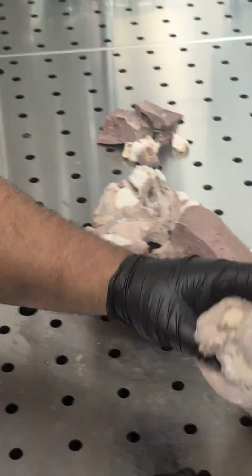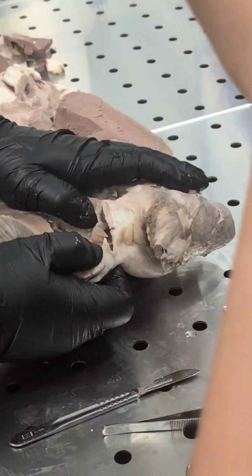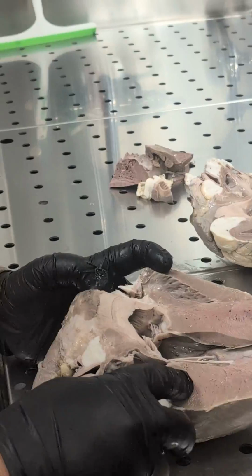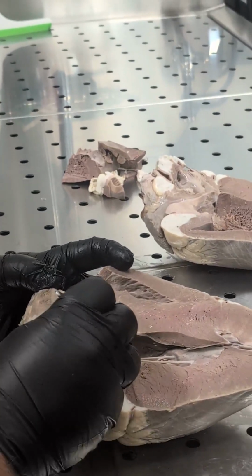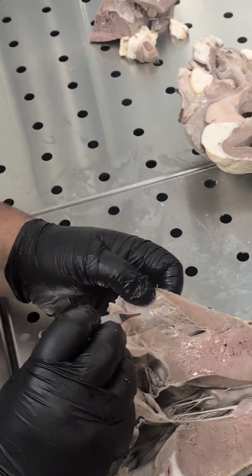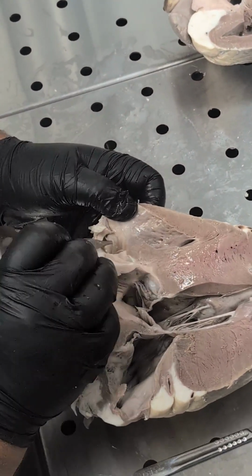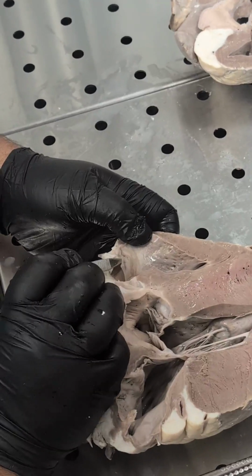So chordae tendineae, mitral valve, aortic valve, then we have the tricuspid valve on the right-hand side, and let's find our pulmonic valve, which is going to be over here. So we actually have 3 of the 4 valves on this one here. So tricuspid, aortic, and then pulmonic. So again, very thin, leaf-like structures to make up that pulmonic valve.